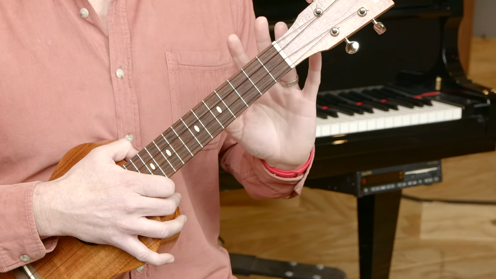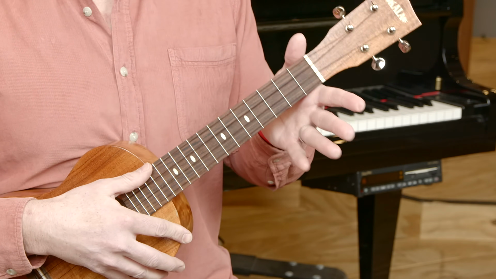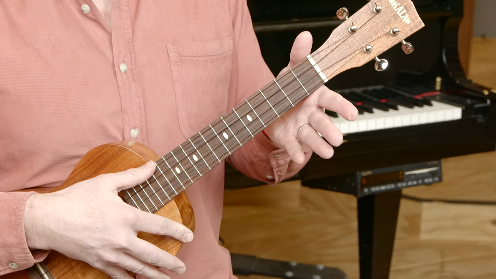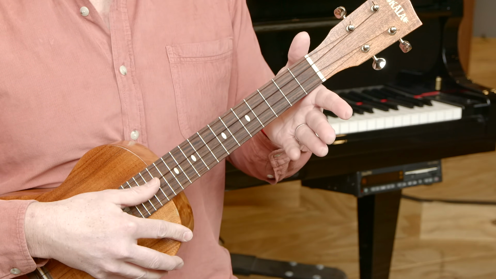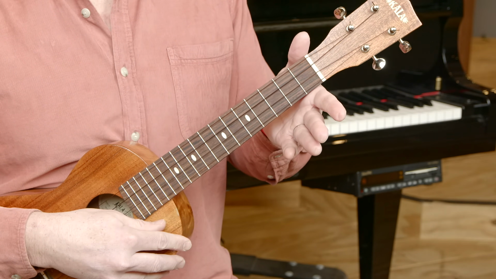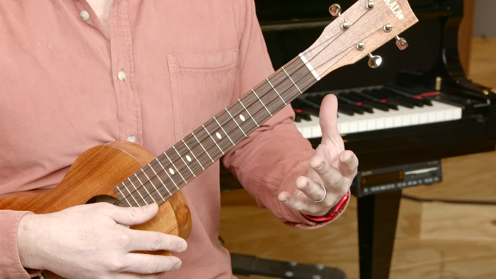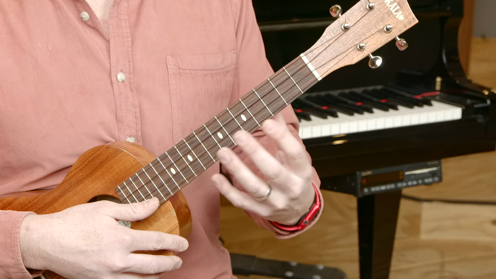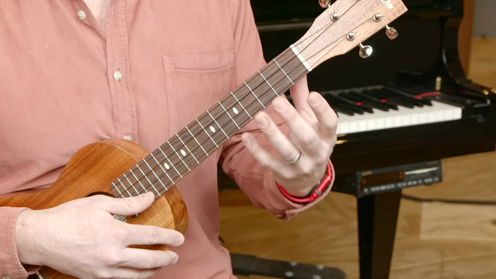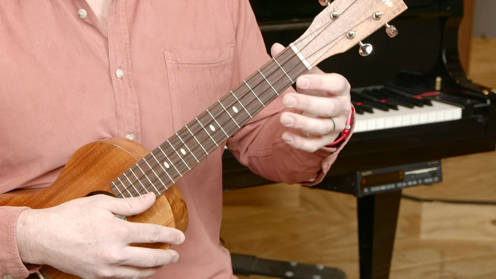So before we get to the chord inversions, let's talk a little bit about the notes of the neck. We start off here by learning that our string names are the open strings, G, C, E, and A. And I have a video on the notes of the neck if you want to learn about the entire fretboard, because I think that is an essential component to learning chord inversions.